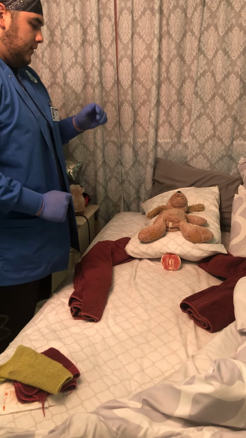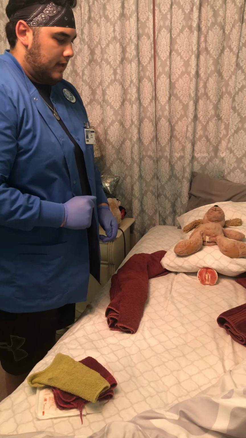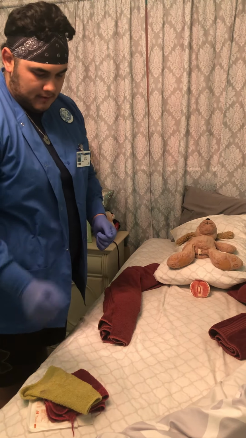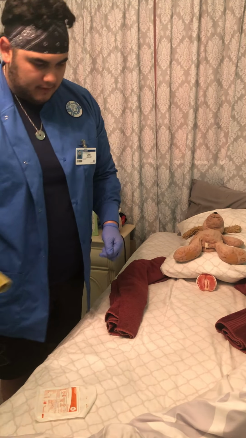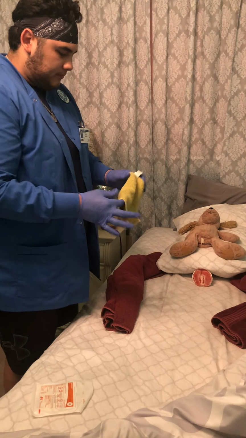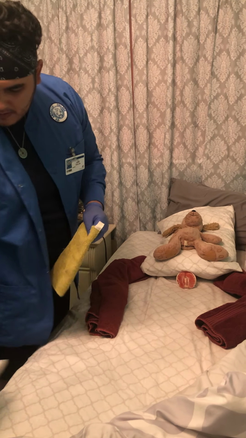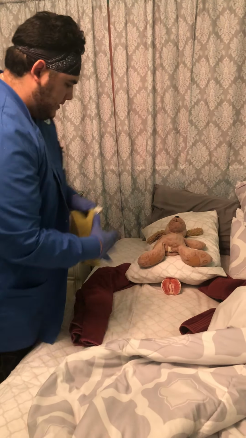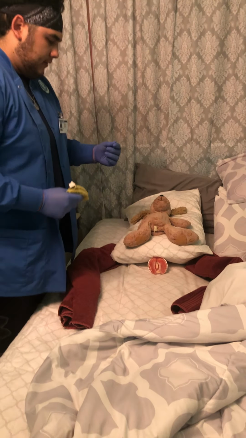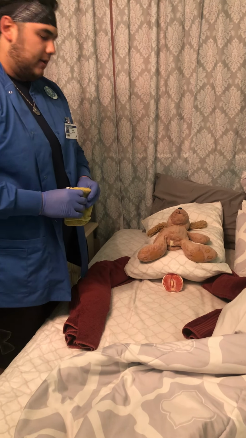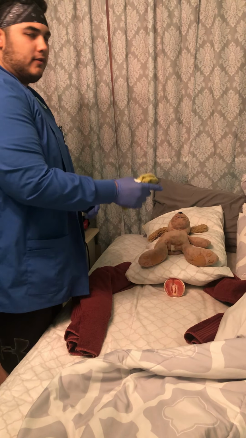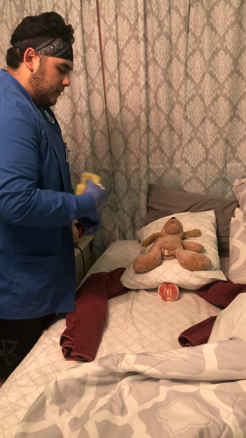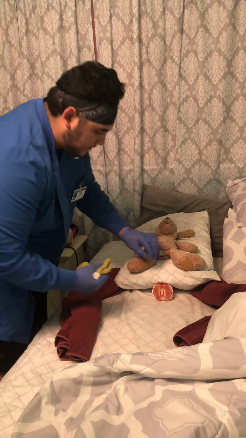And so after you've put the patient into that position, you're going to go ahead and clean the patient. So I've got a washcloth here with soap. And so when cleaning the patient's peri area, you want to start with the farthest side, and then you want to come over to the near side, and then down the middle.